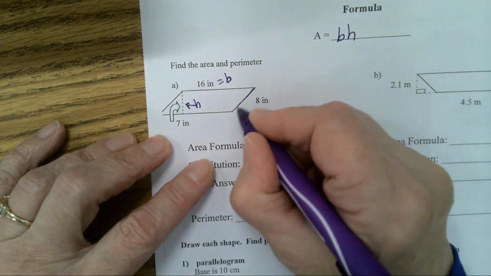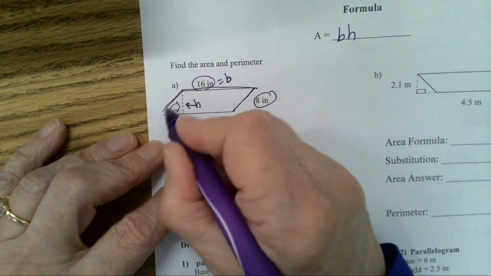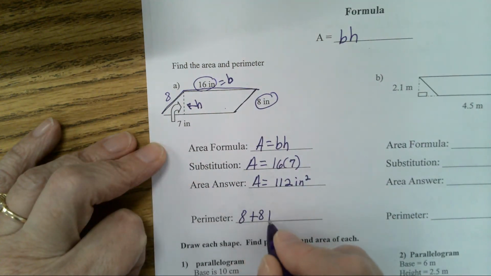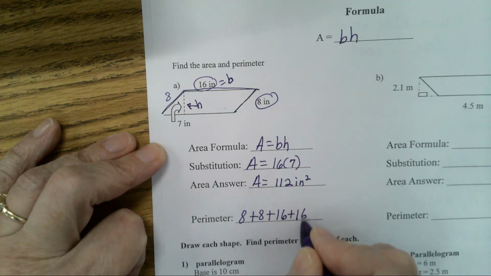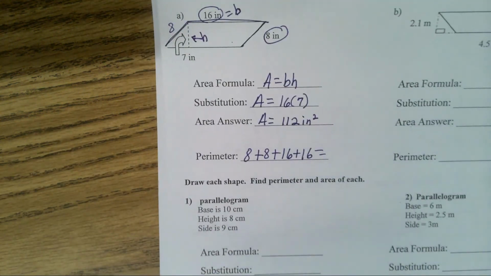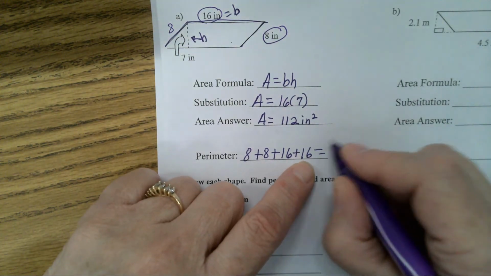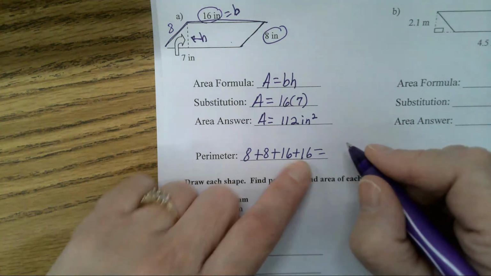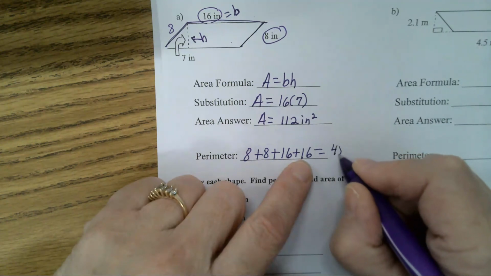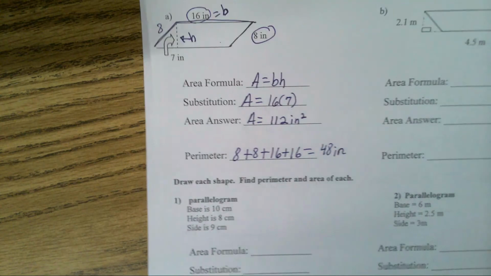The perimeter, you're going to use the slanty side. It's going to be 8 plus 16 plus 8 plus 16. And when you add those together, you could have done 8 plus 16 times 2, and you would end up with, no, I don't think it's 28. 3 times 6, yeah, it is. 48, yeah. 48 inches. All right, let's look at the next problem.